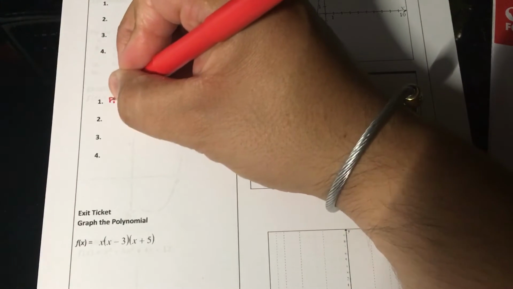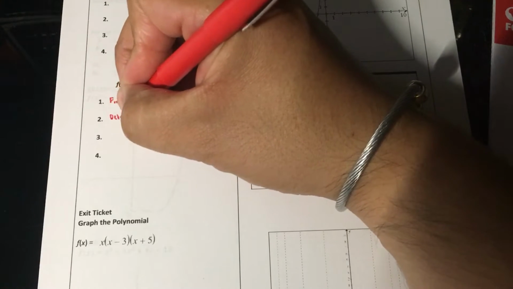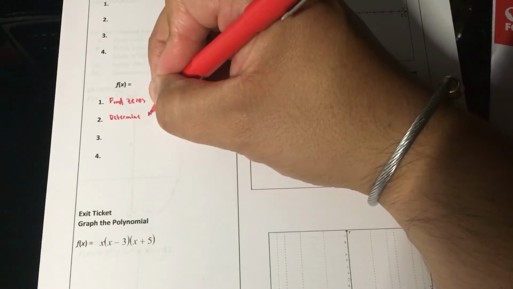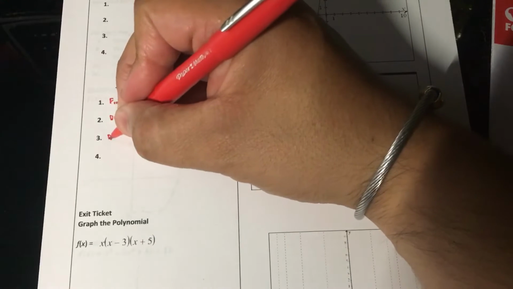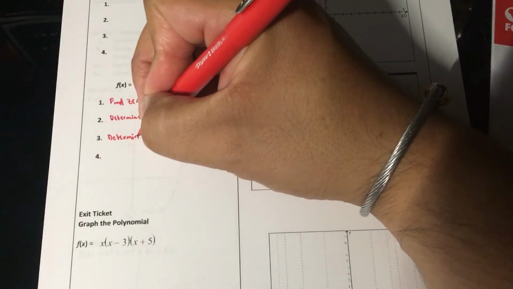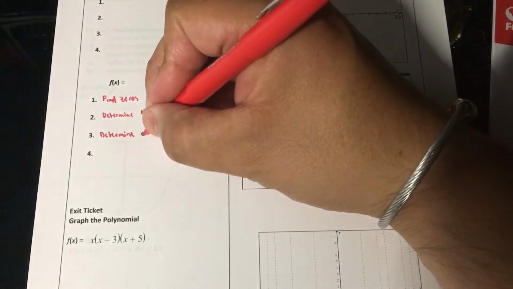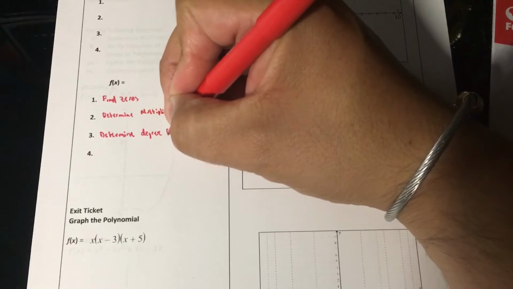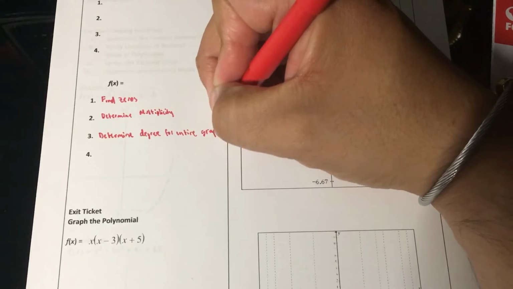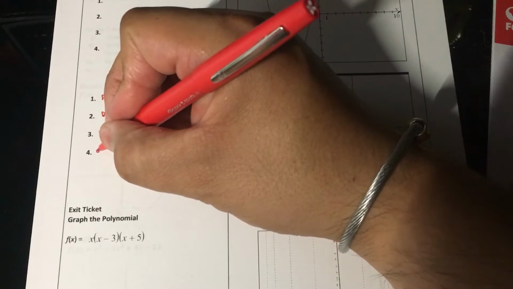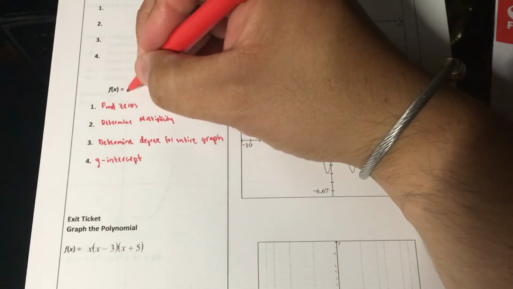First was find zeros, determine multiplicity, okay, third was determine the degree for the whole thing. And the last thing was to find the y-intercept.